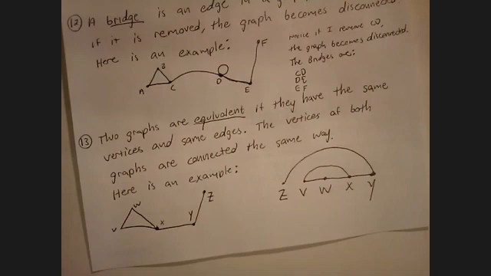So that does it for 4.1. This is probably a long video, but we had to get all the terminology and definitions and basic concepts out of the way.